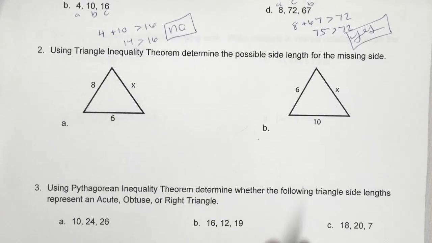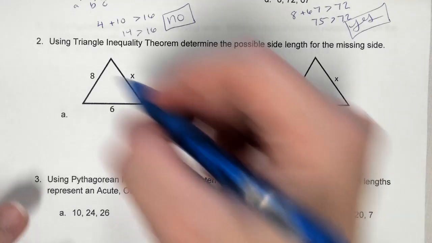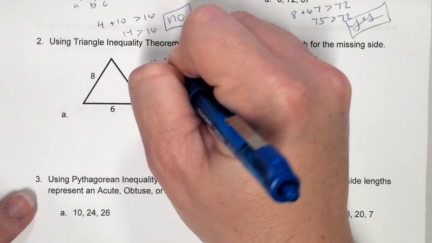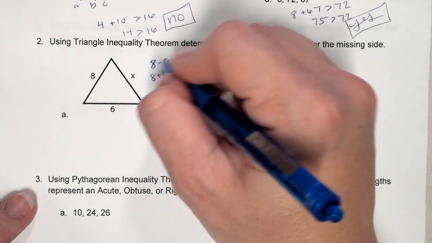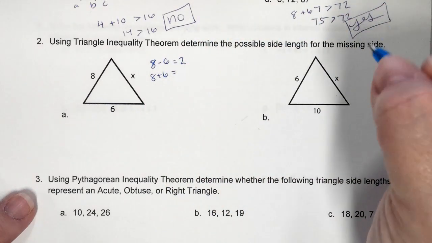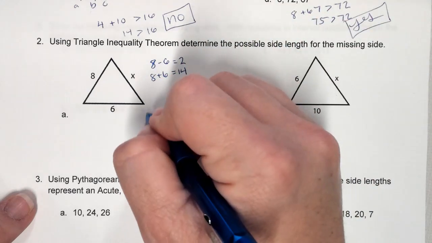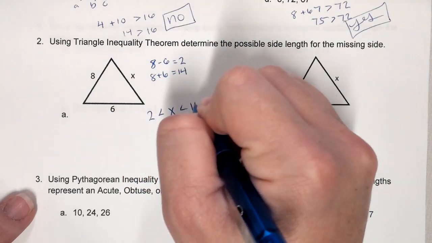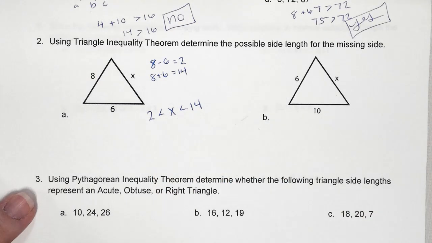Okay, number 2. A lot of people were trying to make this one way harder than you needed to. It's just asking what's the possible side lengths. So this is where you're just doing 8 minus 6 and 8 plus 6 from the two sides that you do know. And I know 8 minus 6 is 2. 8 plus 6 is 14. So I know that it's between 2 and 14. So remember, you always use the less than and your x is in the middle.